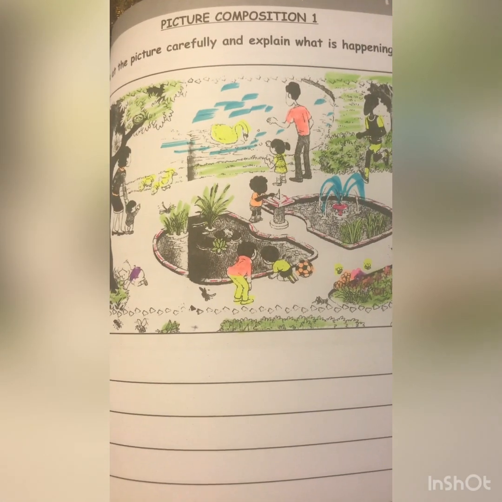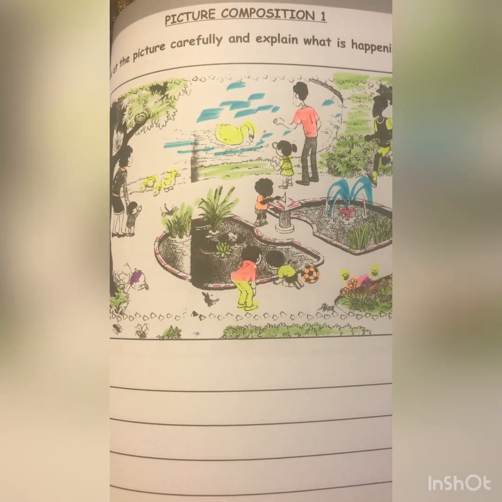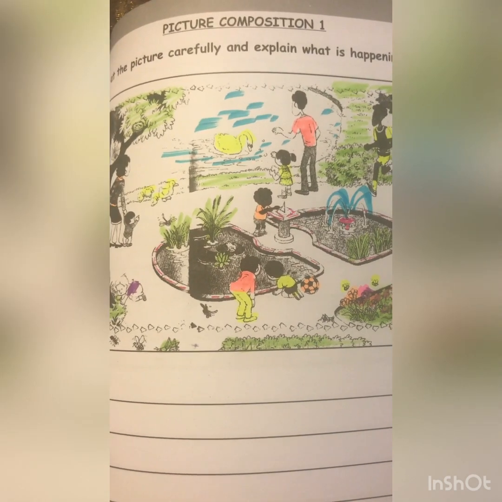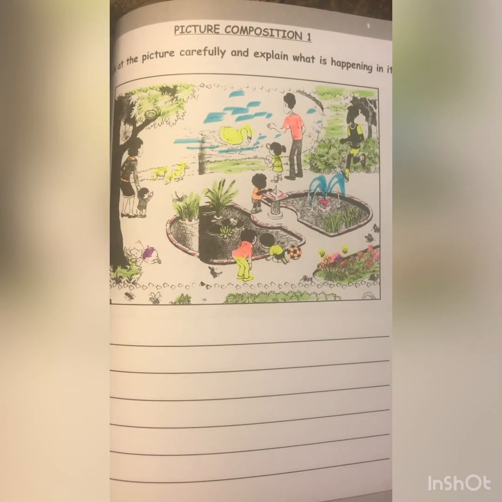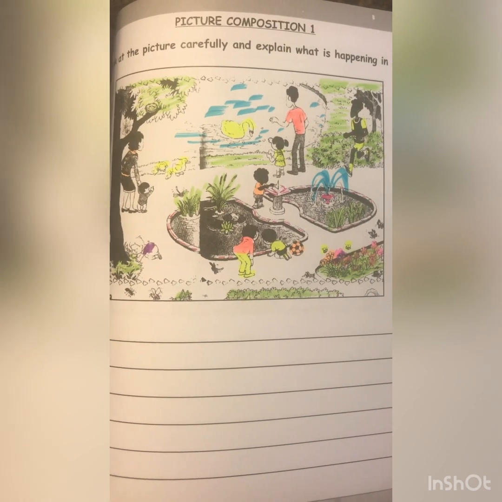Good morning, grade 3. Today you're going to do picture composition number 1. So you are required to open your English concept book, page number 71.